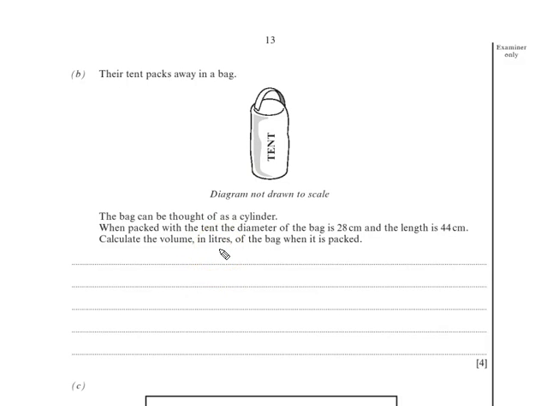Okay guys, let's have a look at page 13 now then. We're on question 8, aren't we? We did part A on page 12, so we're on part B now. And we're talking about that tent. It packs away in a bag. Here's the tent that packed away in a bag. Not drawn to scale, okay.